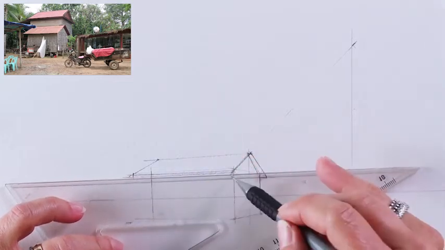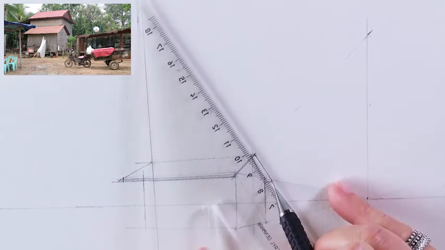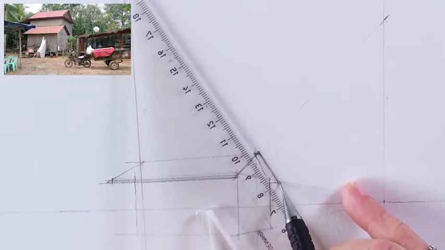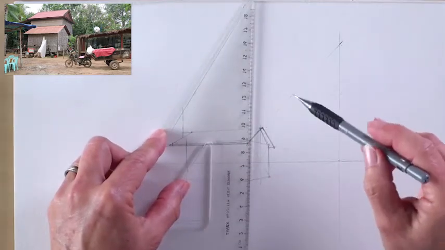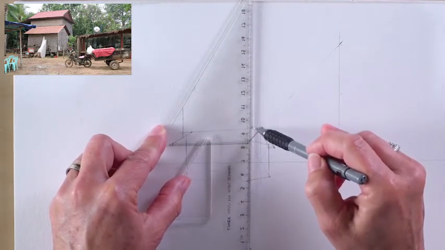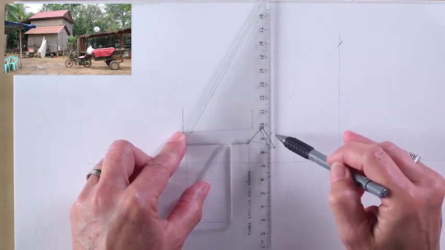I'm going to give that roof edge some thickness. Same thing here. Give it a little thickness. Now let's see if we can get the building behind it as well. So I can't see all of it, so I'm just using my first building as some reference.